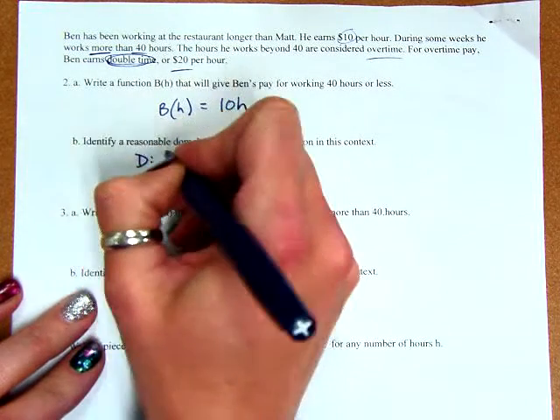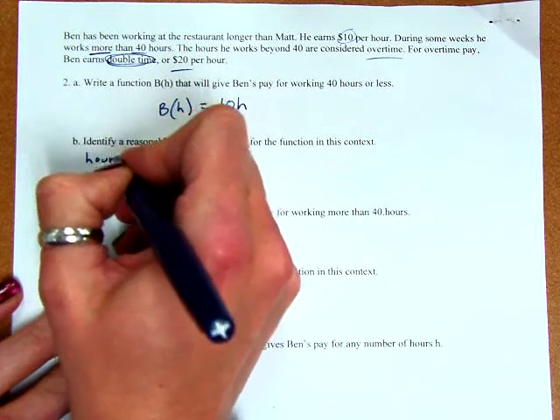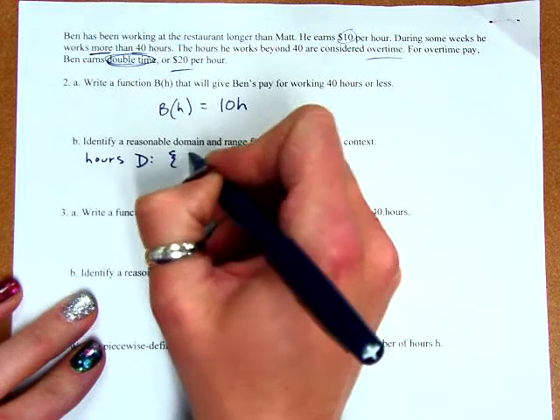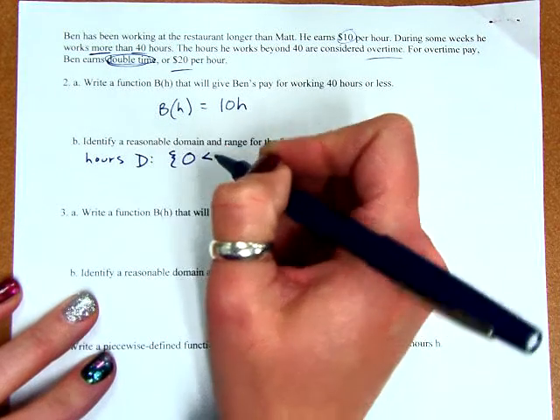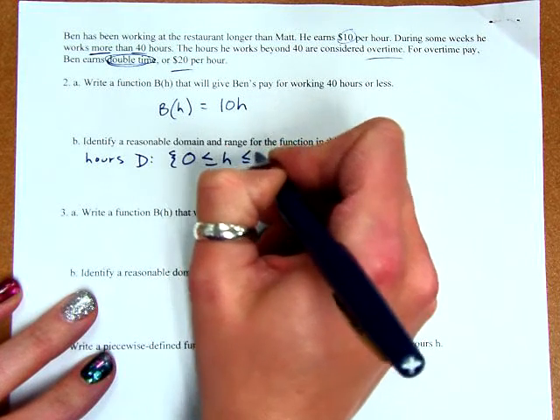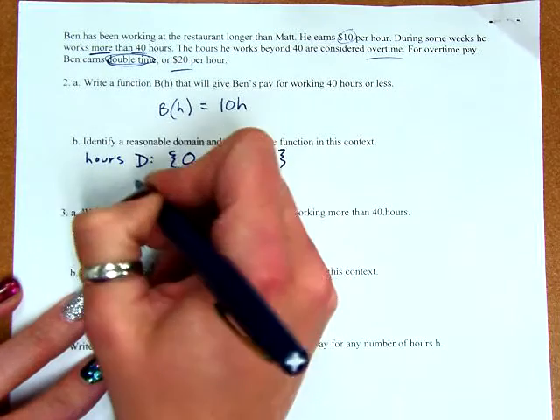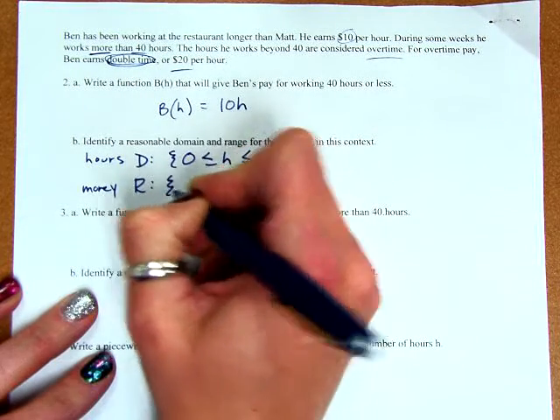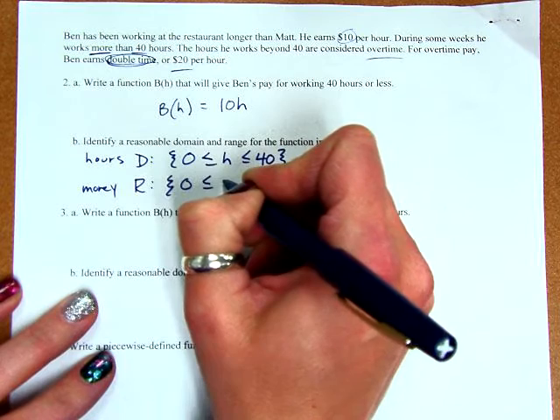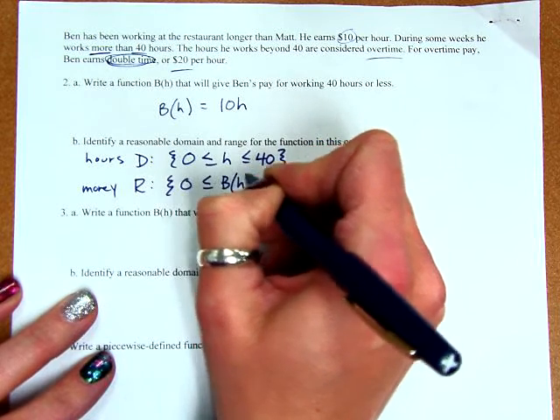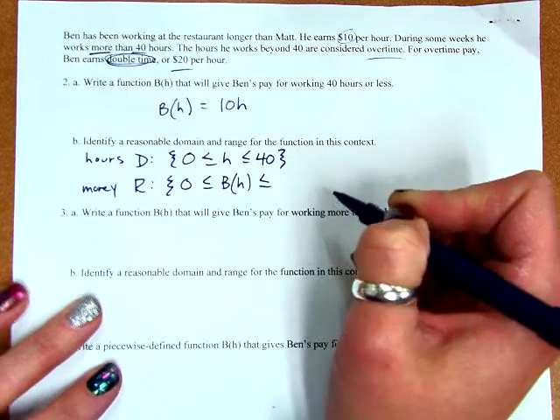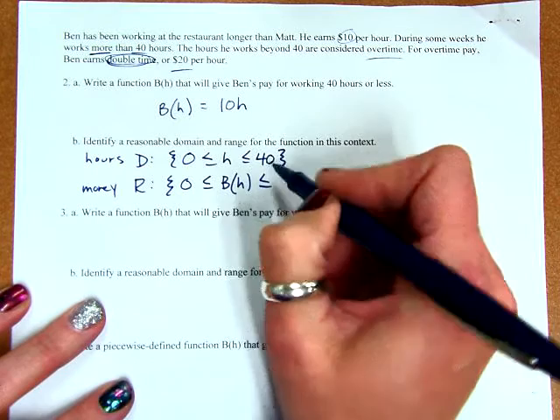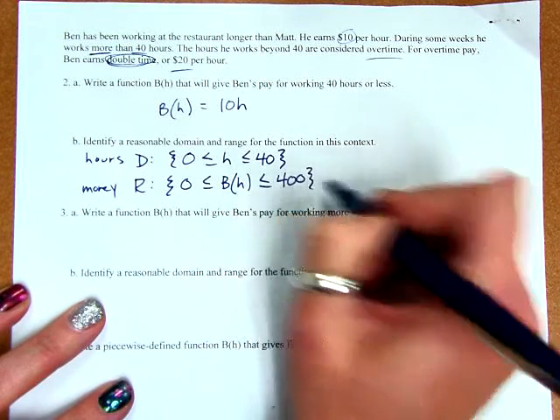So domain is hours, right? So he can work 0 hours, and he can work up to 40. And then the range, which is his money, okay, he can earn 0 money, and that's his B of h. And if I put 40 times 10, that's $400. Okay.